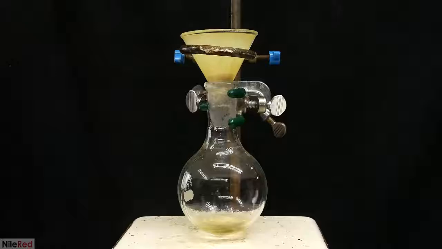One thing to be aware of is that adipoyl chloride is sensitive to water, so it will react with moisture in the air. In theory, it's best to do this in a water-free environment, but I don't have one, so I tried to just filter it as fast as I could.